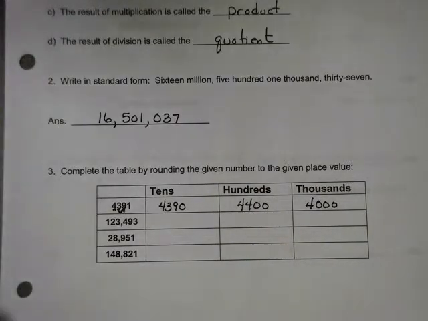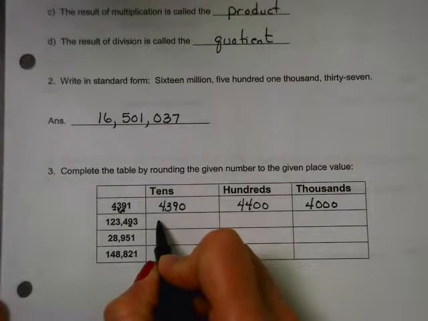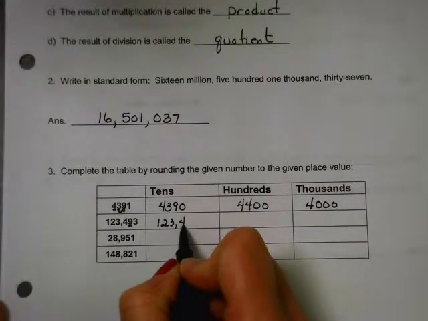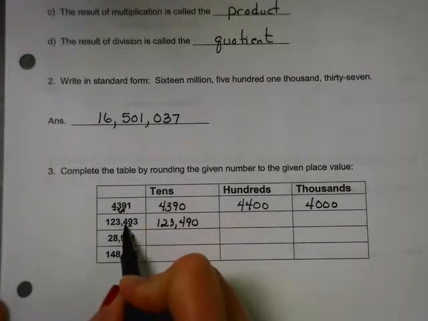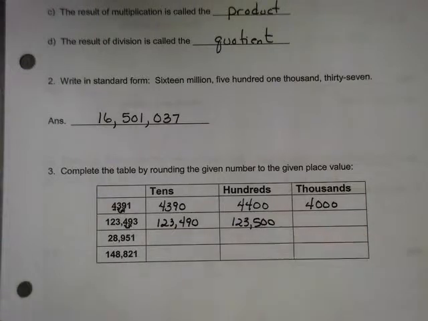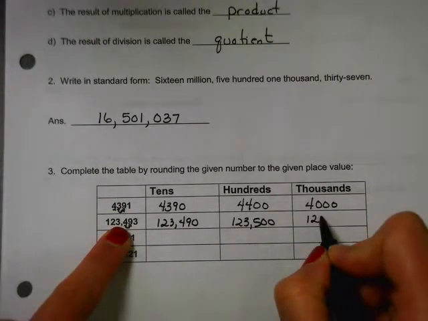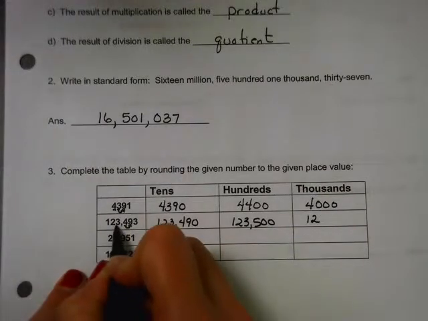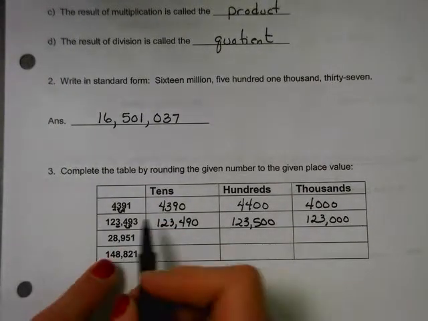All right, for the next one, underline the 9. Do I want to keep it or make it higher? Keep it. And then the 0 would follow. For the hundreds, do I want to keep it or make it higher? Make it higher, and then everything that follows would be a 0. And then for the thousands, do I want to keep it or make it higher? The thousands? Keep it, and then everything else is a 0.